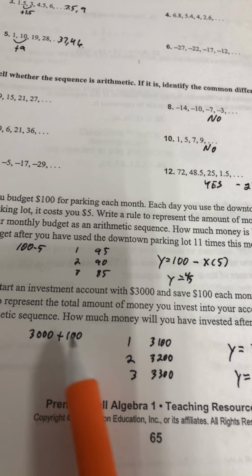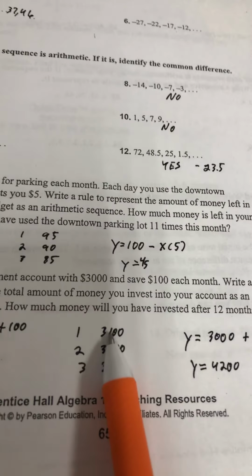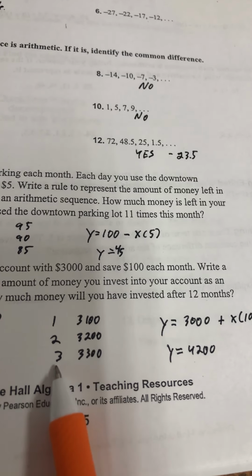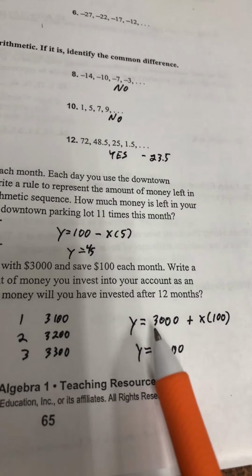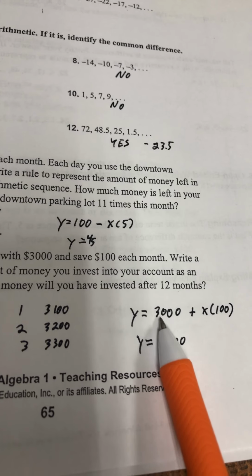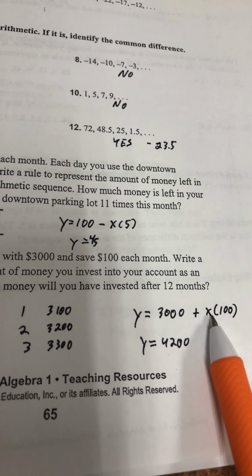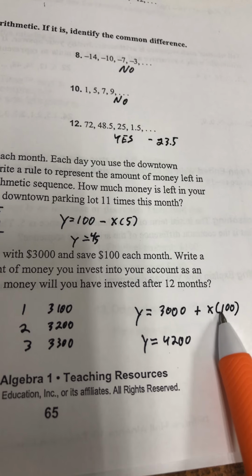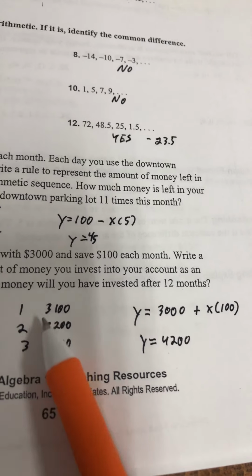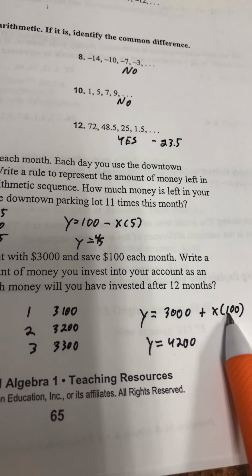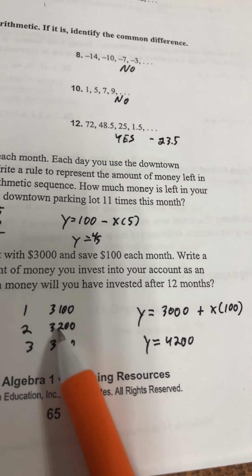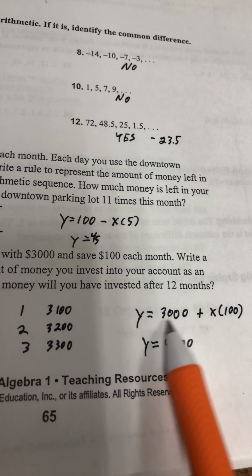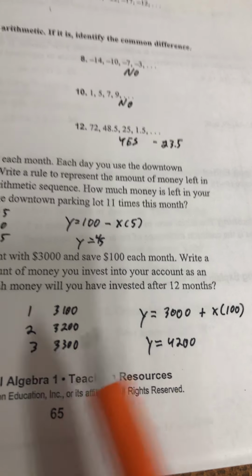So once again, you're taking $3,000, you're adding 100 to it every month, right? The first month, you're going to put in 100, so you'll have 3,100. Second month, 3,200. Third month, 3,300. So basically you started with that 3,000 and you're adding whatever month it is times 100. The first would have been 1 times 100, which is just 100. That gave me the 3,100. 2 times 100 would be 200, plus the 3,000 would give you 3,200. 3 would be 300, plus the 3,000 gives you 3,300, and so on and so forth.